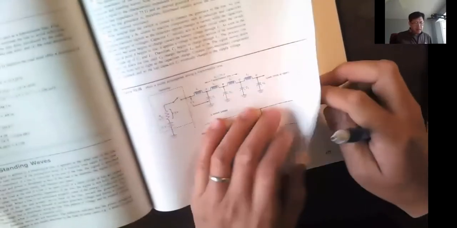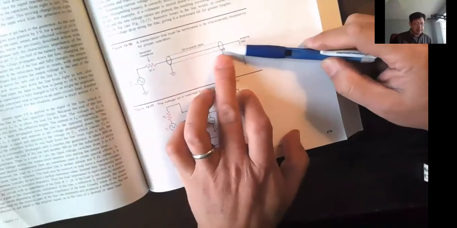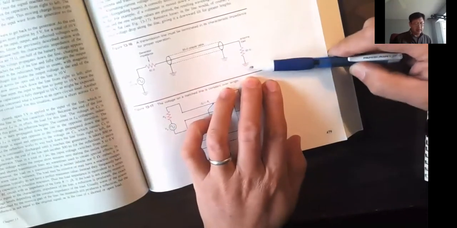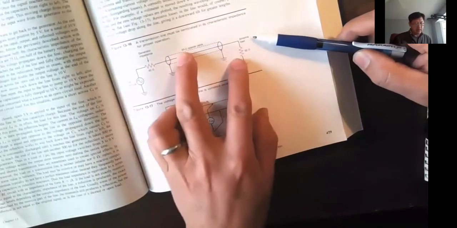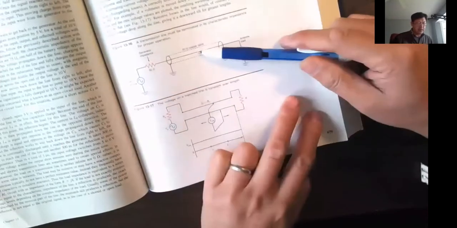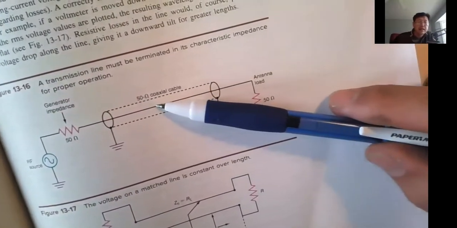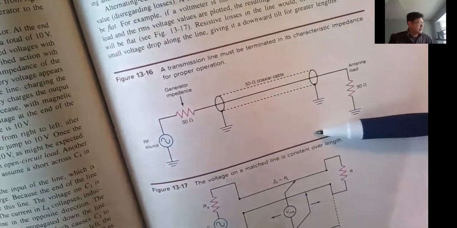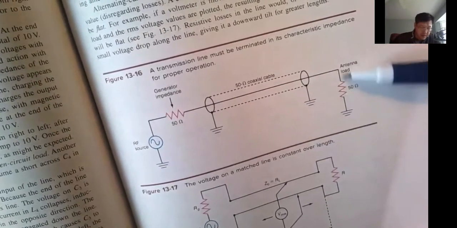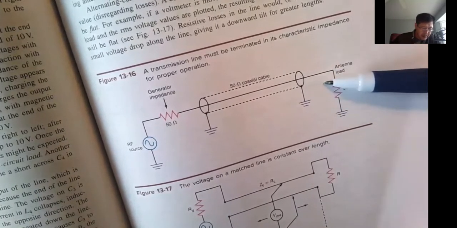Okay, so let's first look at the matched. Matched transmission line means the transmission line is terminated with a load with identical resistance as the characteristic impedance of the transmission line. So if the characteristic impedance is in this case 50 ohms, we will have a 50 ohm resistor. This is called a dummy load. A 50 ohm dummy load will be connected to the other end of the transmission line.